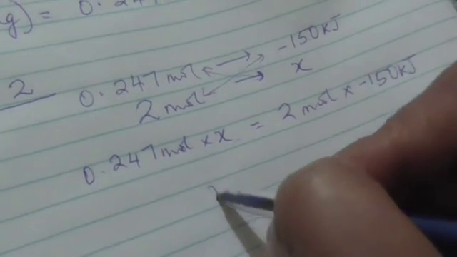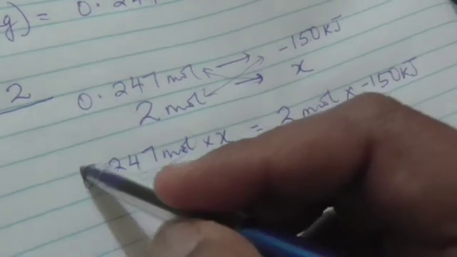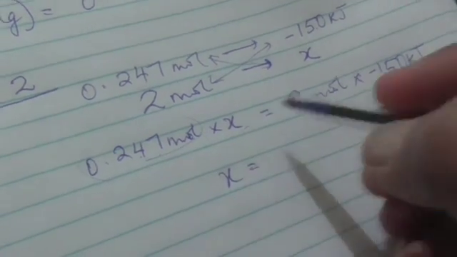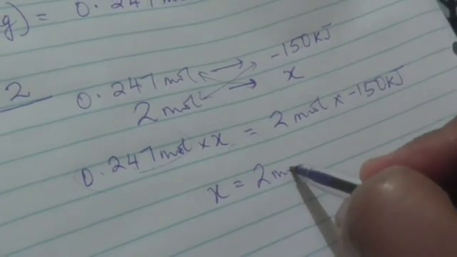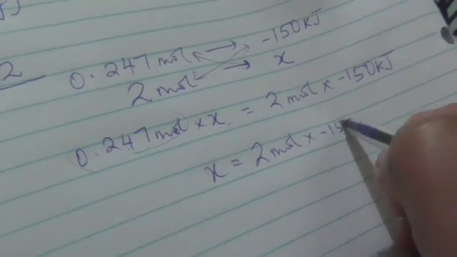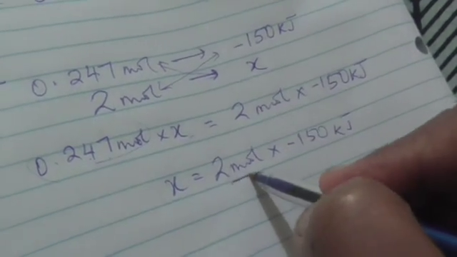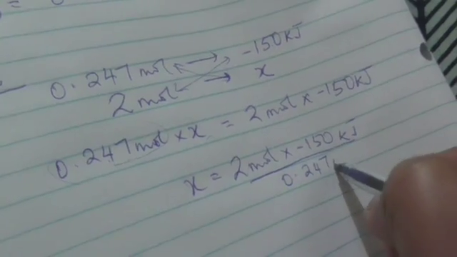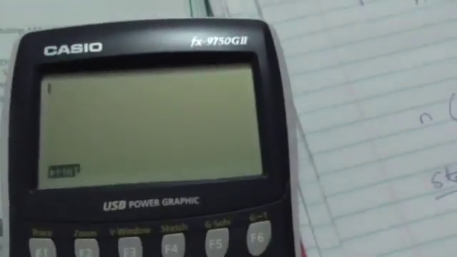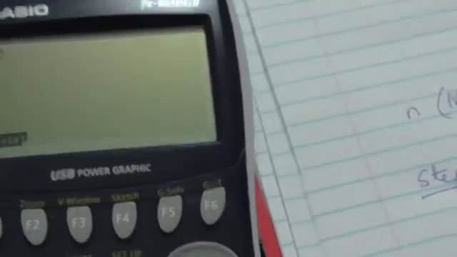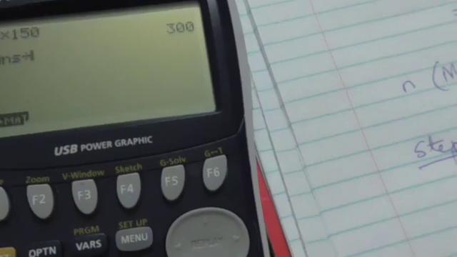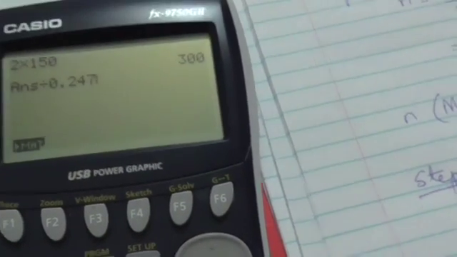Alright, now I'm going to just solve for this X. That means I take this value and because that's in the numerator, I bring it down to the denominator when it goes on the other side of the equals sign, divided by 0.247 mole. Let's see what that works out to on the calculator. So step 2 is 2 mole multiplied by negative 150, and I divide that by 0.247.